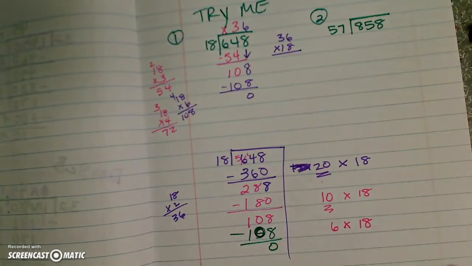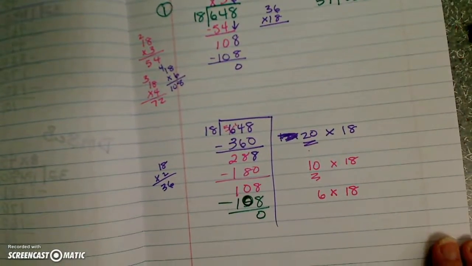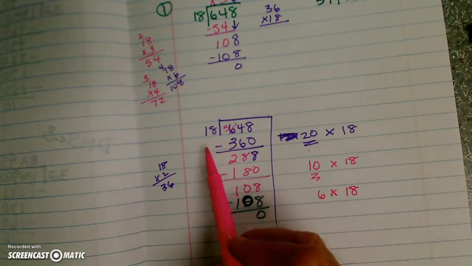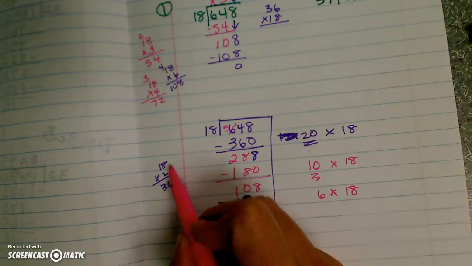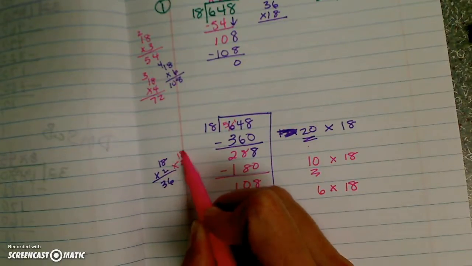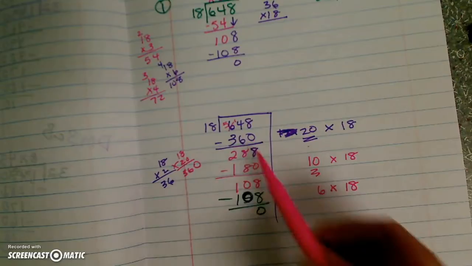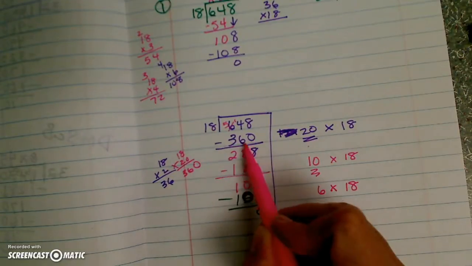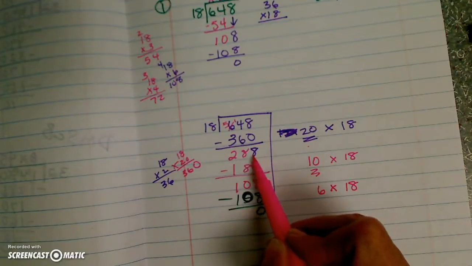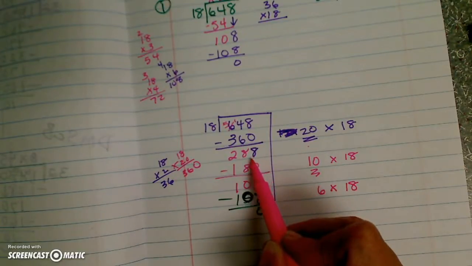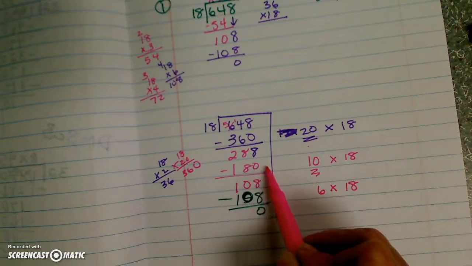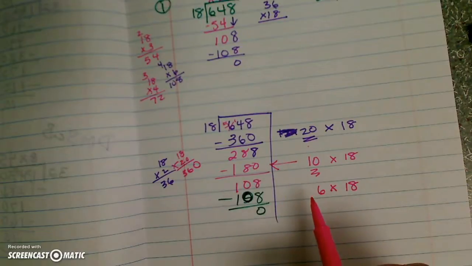Okay? Down here with the partial products, I was like, well, what if I got 20 groups of 18? So 2 times 18 is 36, so 20 times 18 would be 360. That's where I got that. So 20 times 18 is 360. I subtracted. I got 288. And I was like, let me get another group of 10 out of that. Okay, 10 groups of 18 out of that. 10 times 18 is 180. That's what that is. Subtract it.